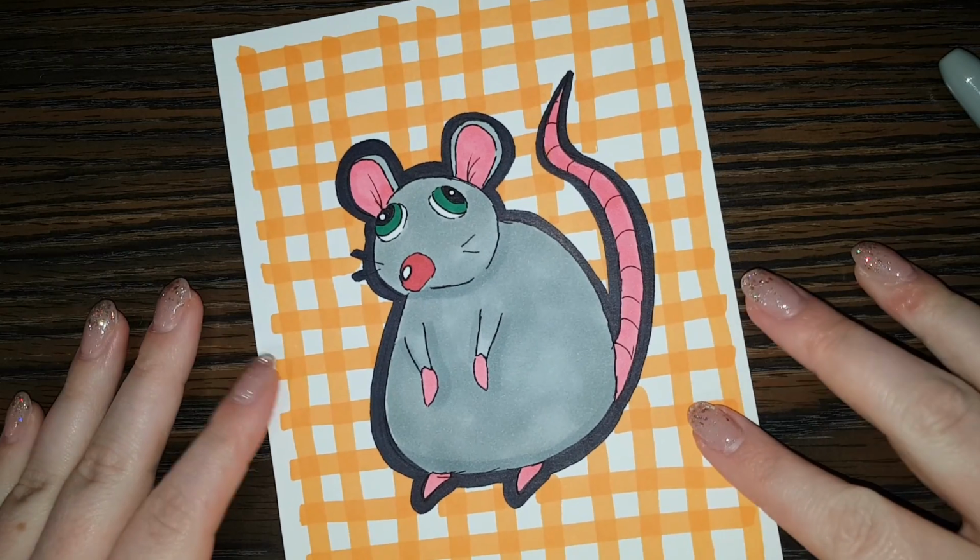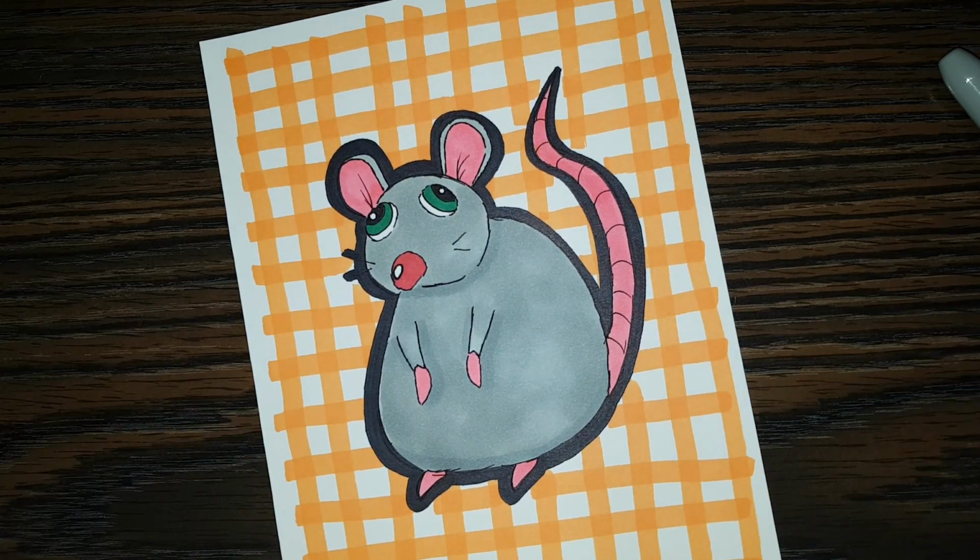All right, so we're finished our drawing of the Cheese Escape rat.